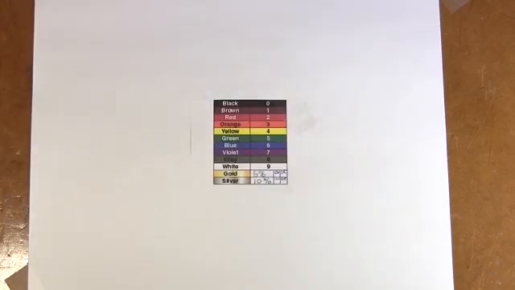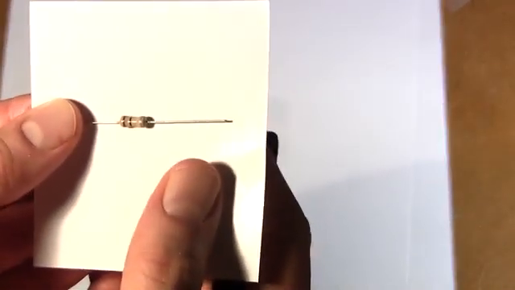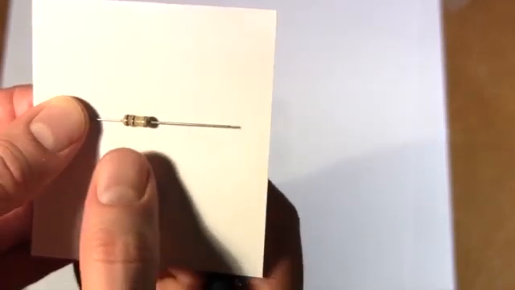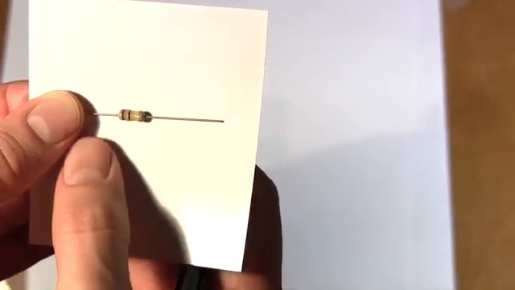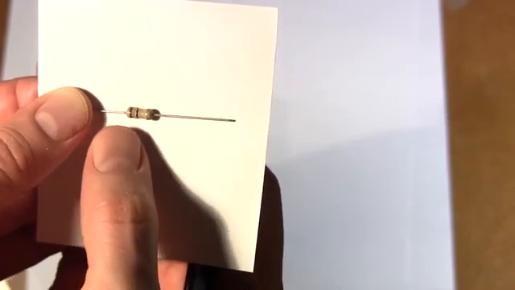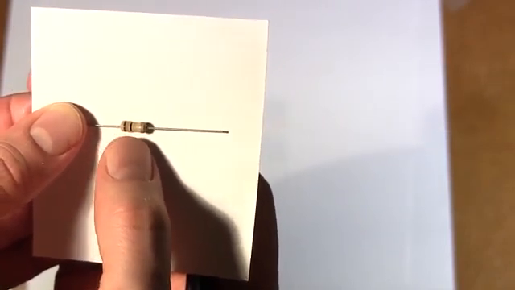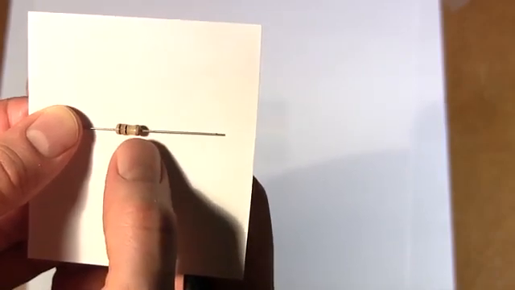So I'll grab another piece of paper here, and we'll take a look at another resistor, and I'll give you another example. So here's another resistor. We have the gold band at this end, so we know that we have to work this way. We've got brown, black, and yellow, and then we have the gold band there.